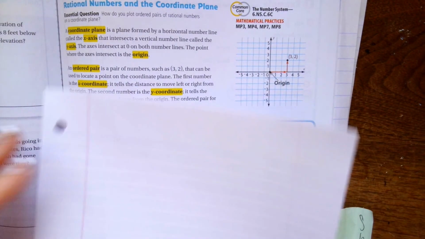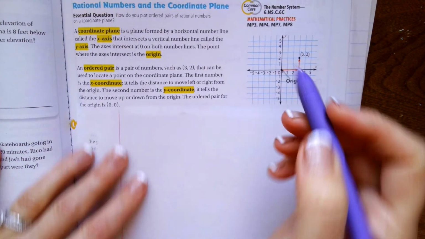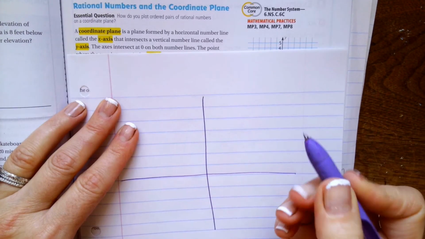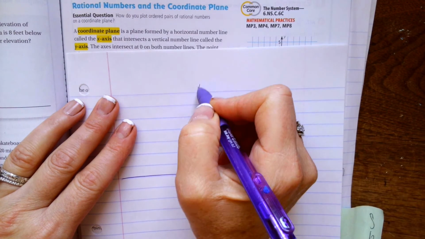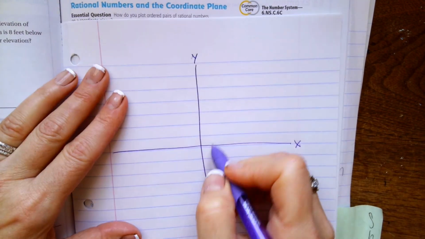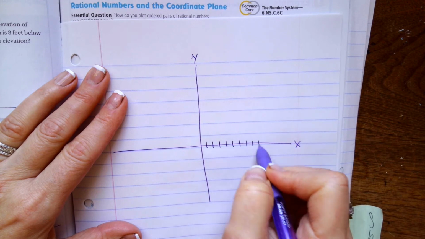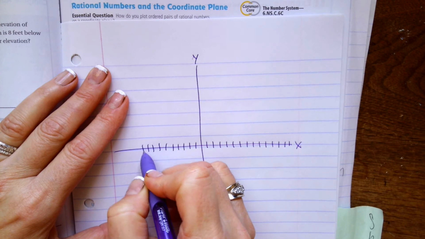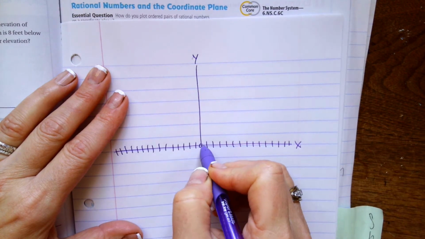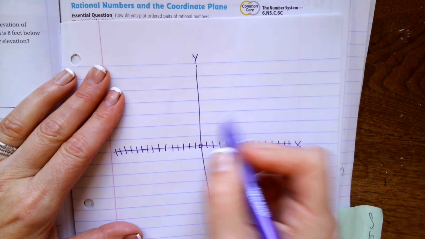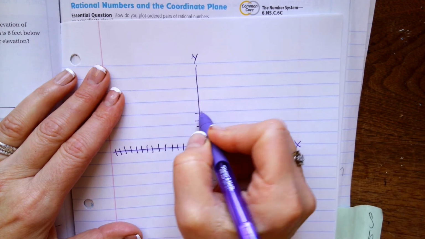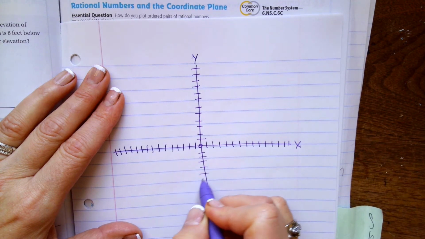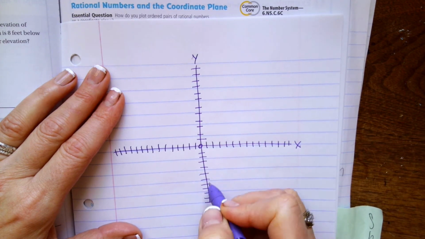Okay, coordinate plane is basically what they're saying is this right here. And the x-axis is here and the y-axis is here. These are the positive numbers for x. These are the negative numbers for x, and this is 0. These are the positive numbers for y. These are the negative y. So these ones are negative.